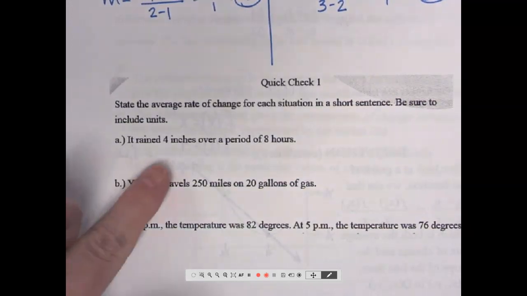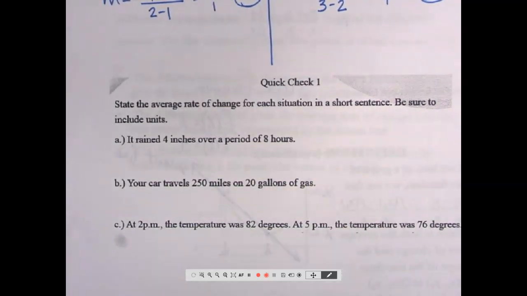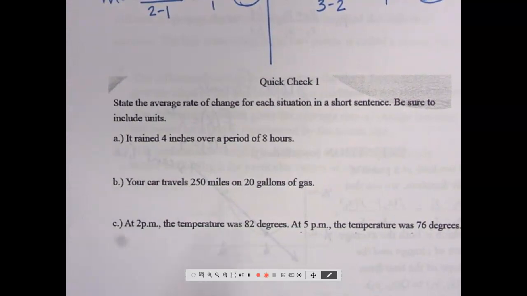What's changing here? It rained 4 inches over a period of 8 hours. The rain over a period of time. So would you normally say it rained 2 inches each hour, or would you say it was 2 hours per half inch of rain? You'd say the first way probably, right? How many inches of rain per hour? So our statement is not an equation, just a fraction really.